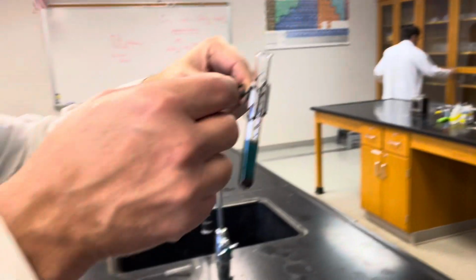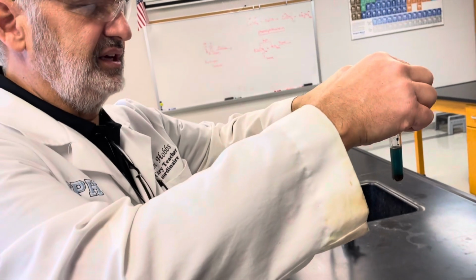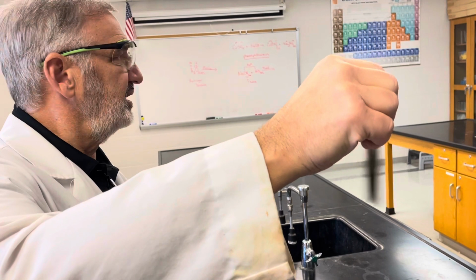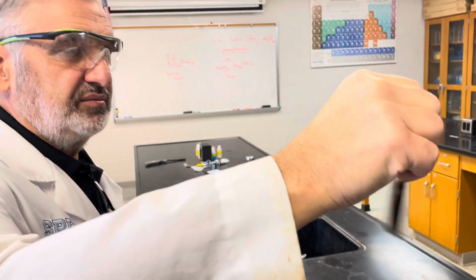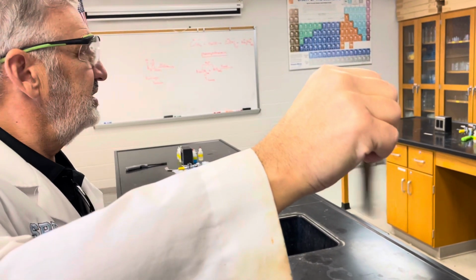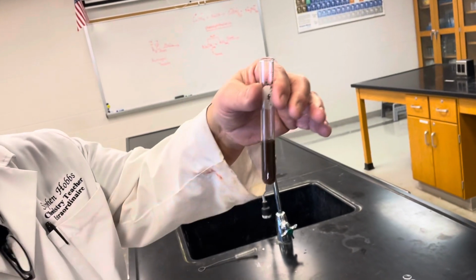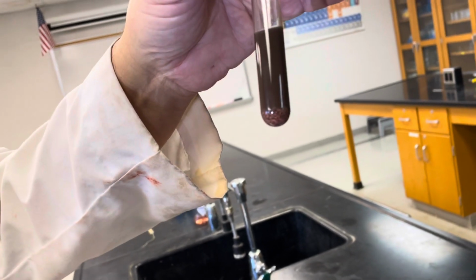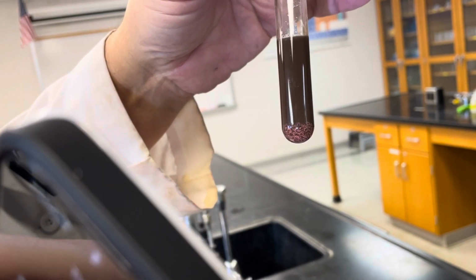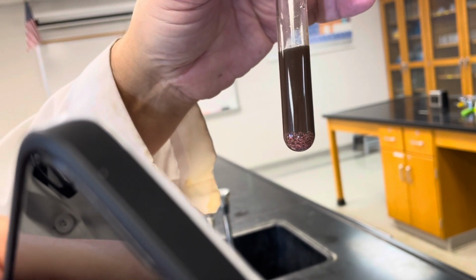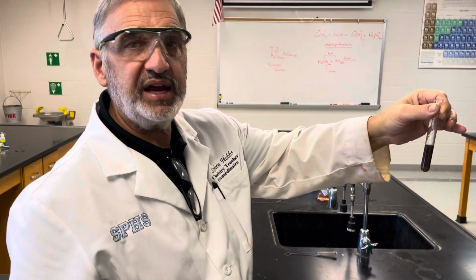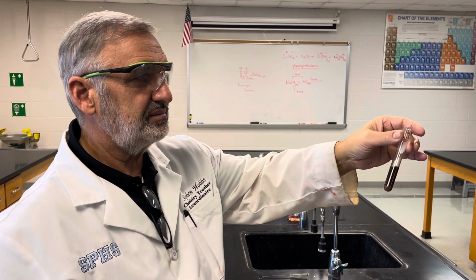Now I'm going to take this. I can tell that it's not going to bubble over or anything, and I'm just going to try to mix it up really well. And you can really see the reddish brown solid forming at the bottom, and the blue color is actually slowly fading away. So you're getting a reddish brown solid there, and the blue color is fading away in this reaction.